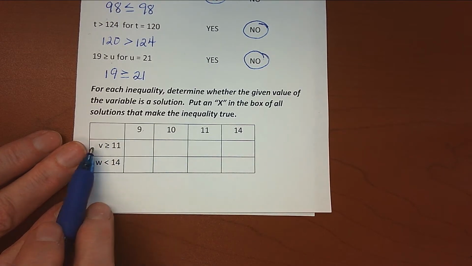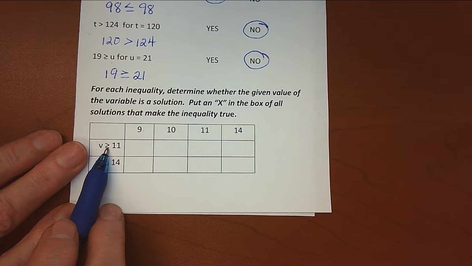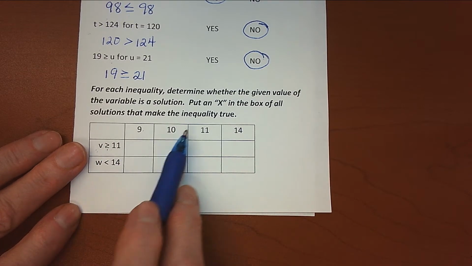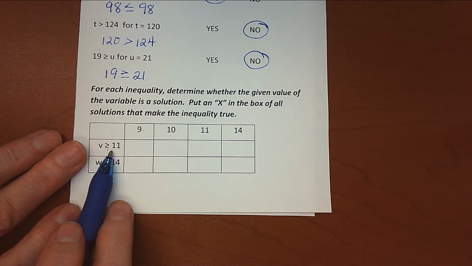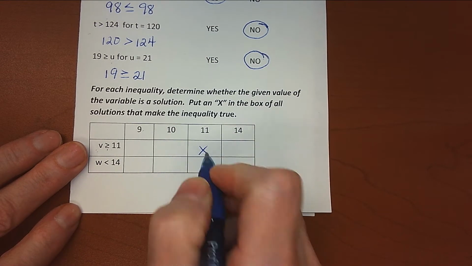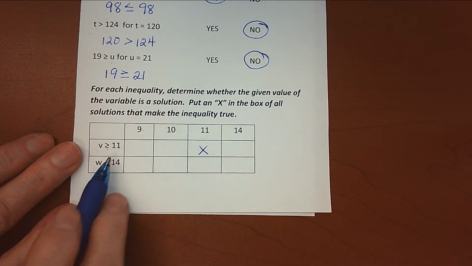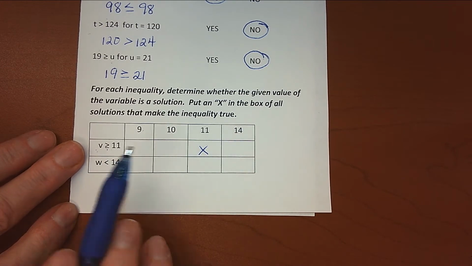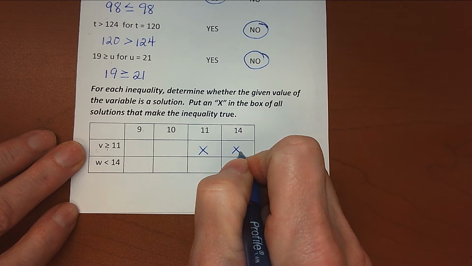So is 9 greater than or equal to 11? No. Is 10 greater than or equal to 11? No. Is 11 greater than or equal to 11? It is, so we put an X in that box because they're equal, and that satisfies the inequality. Is 14 greater than or equal to 11? Yes, 14 is bigger than 11.